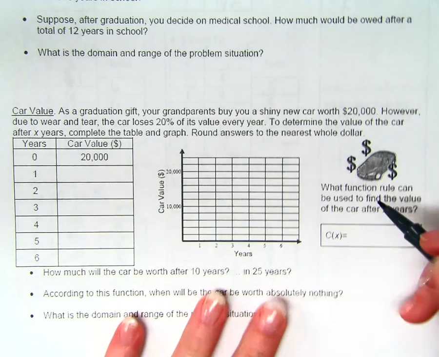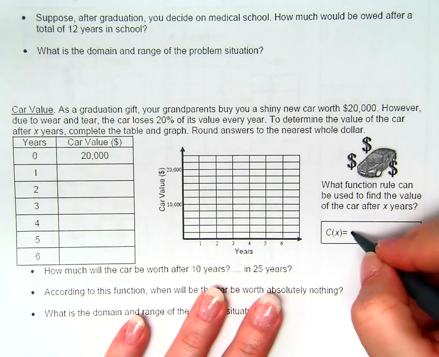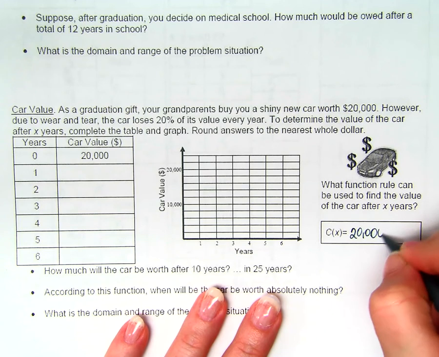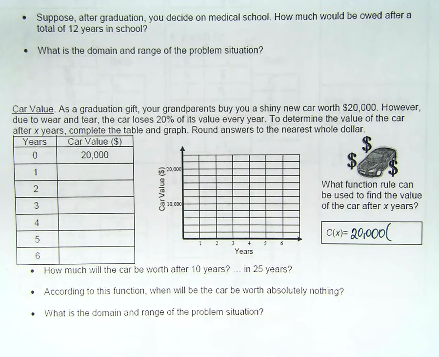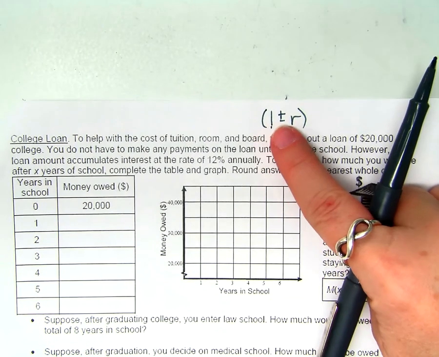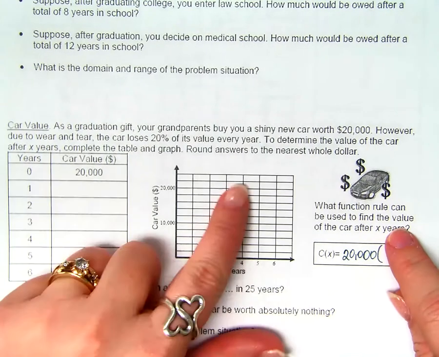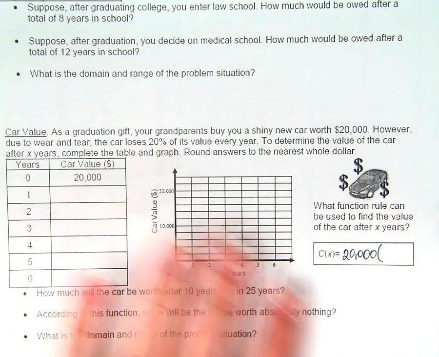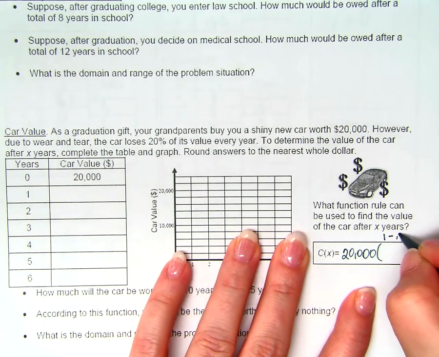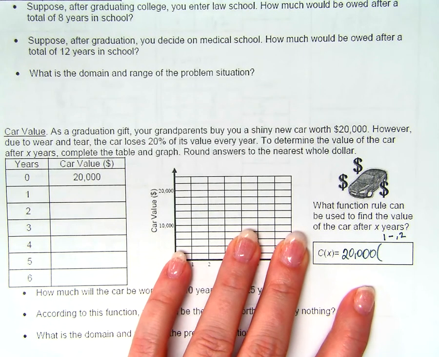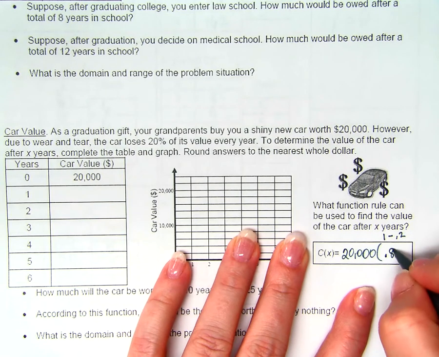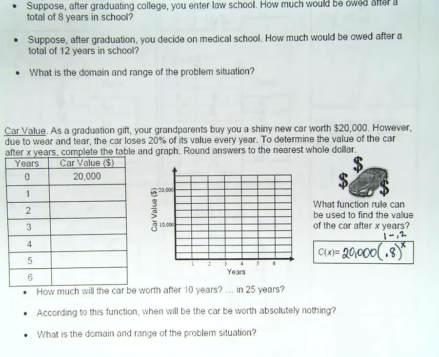Equation. Okay. What do you got? 20,000 is our A value. It's what we start with. What's our B value? Is the car gaining value or losing value? Losing value. So we're going to use this again, except this time we're going to say 1 minus R. What's my R in this problem? So 1 minus 0.2. What is 1 minus 0.2? 0.8 to the x power, not value. Okay?